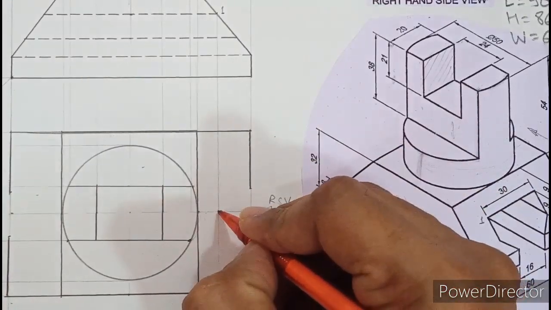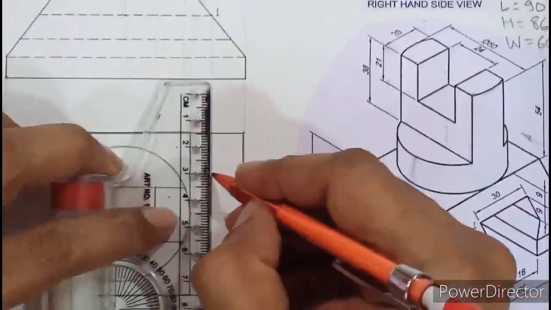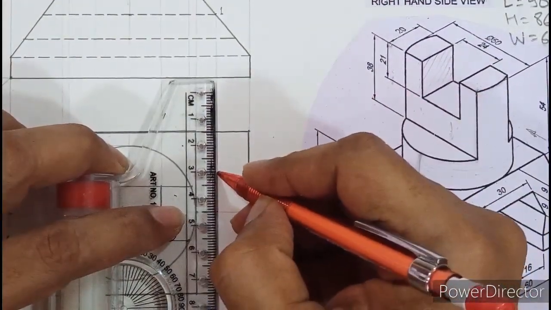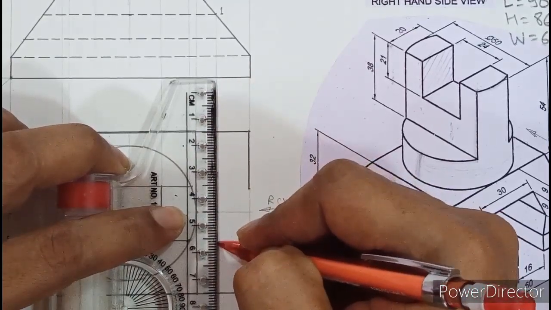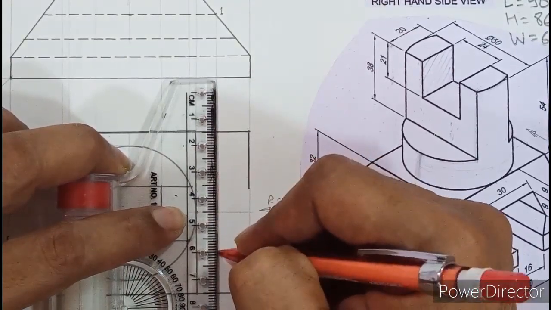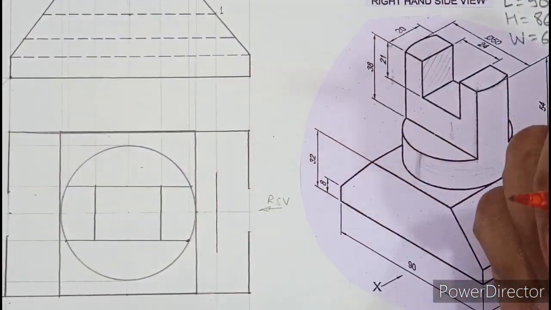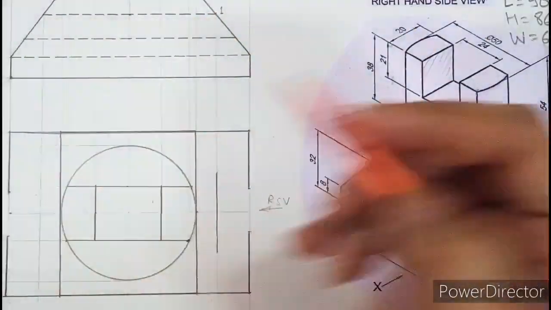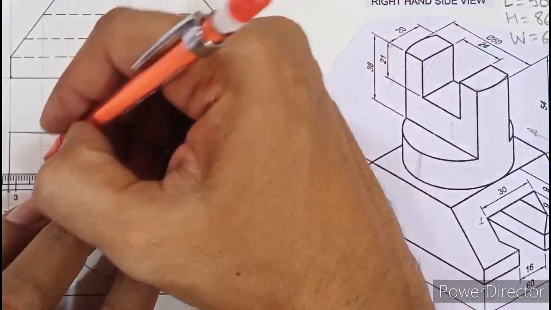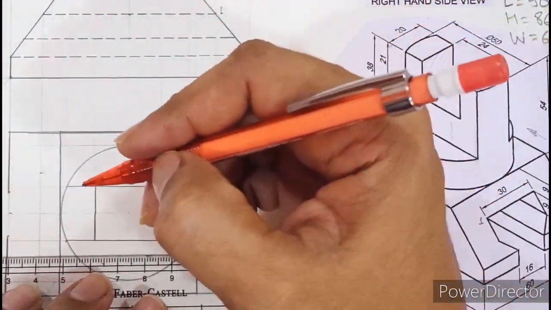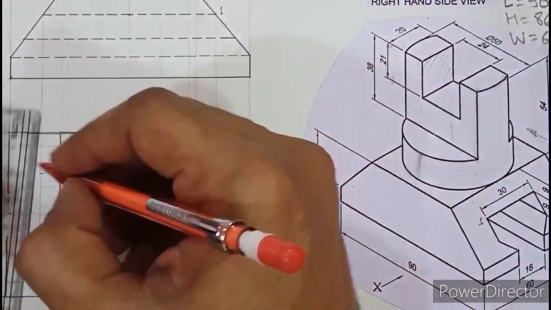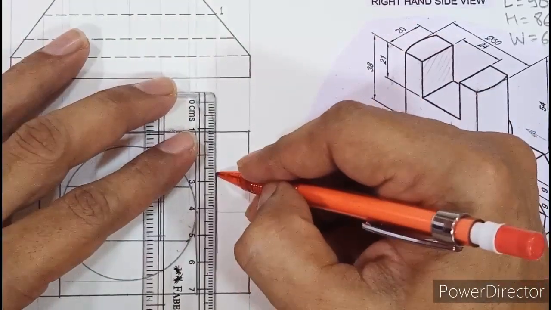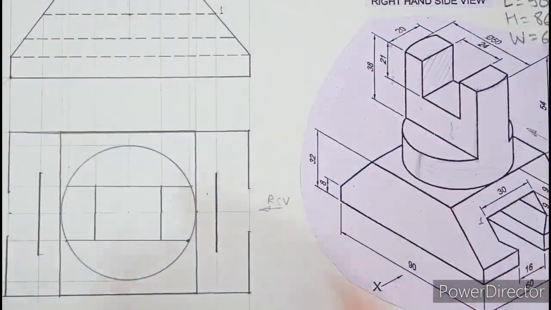So from this point of symmetry, if I mark 15 up and 15 down, so that is how 30 I have drawn. Same thing you need to do on both the sides because of the symmetry. So the object is symmetrical. So same thing we need to mark here also. So this 30 mm is ready.